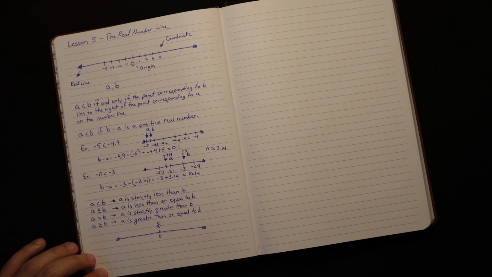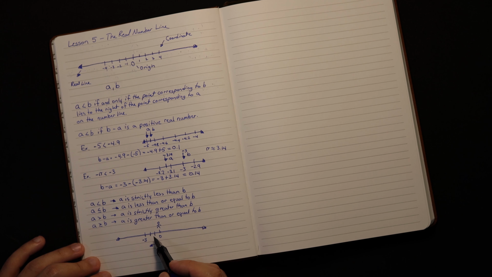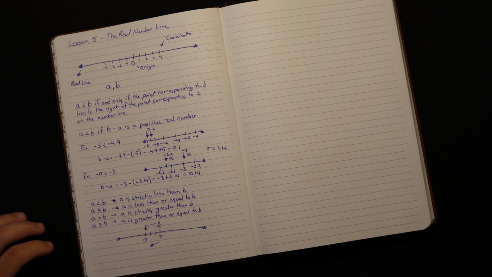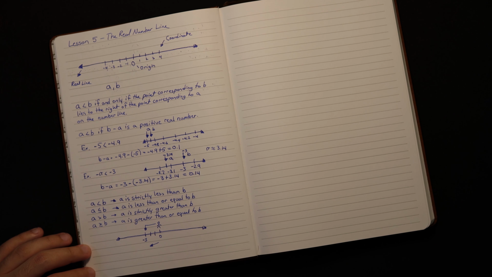Well, if you receive the instruction, walk 3 units in the direction of negative pi, well, negative pi is a negative number. You would move to the left of the origin. And because you're moving left, you would end up at a negative real number, 1, 2, 3 units away. That number that you would land on, whatever unit of measurement that you're using, would be negative 3. This demonstrates that even irrational numbers like negative pi define a clear direction and have a precise, unique place on the real number line.